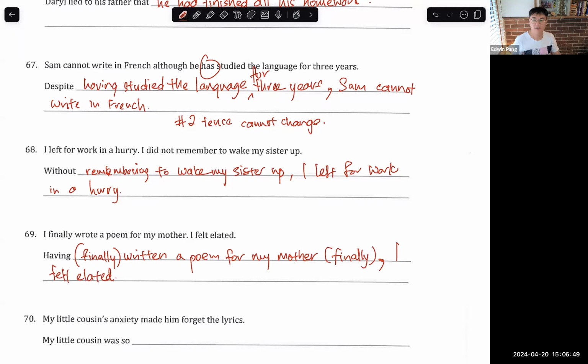Okay, don't mind the bracket. Finally simply means that finally can take 2 positions here, because it is an adverb, right? It's mobile. It can move around. So you can either say having finally written or having written a poem finally. The word finally can move, but it's correct in both cases because meaning doesn't change, tense doesn't change, right? The adverb doesn't affect either. So no problems there. Quite straightforward.